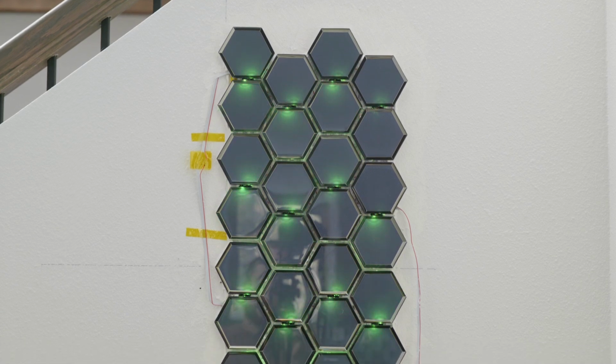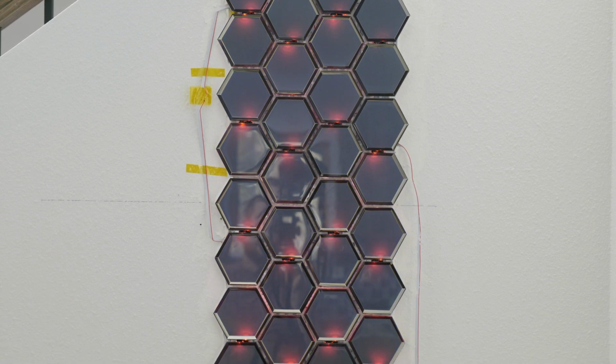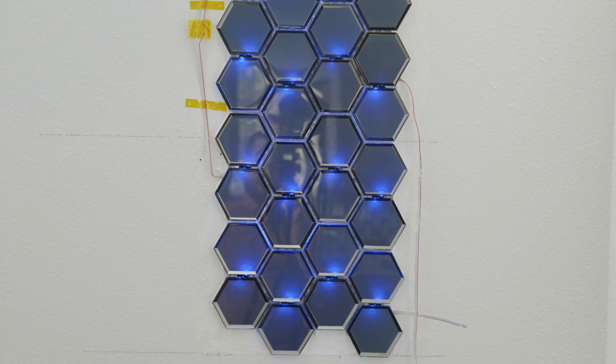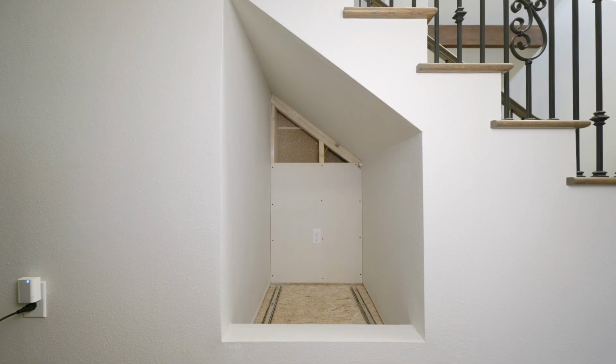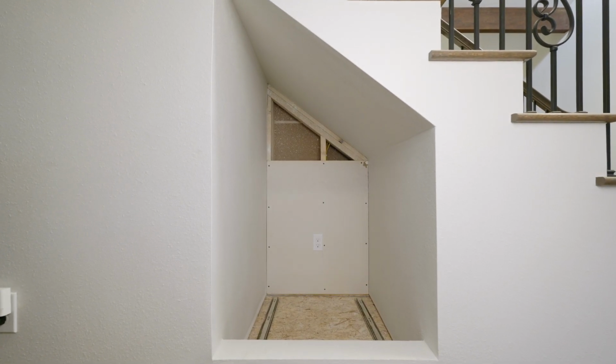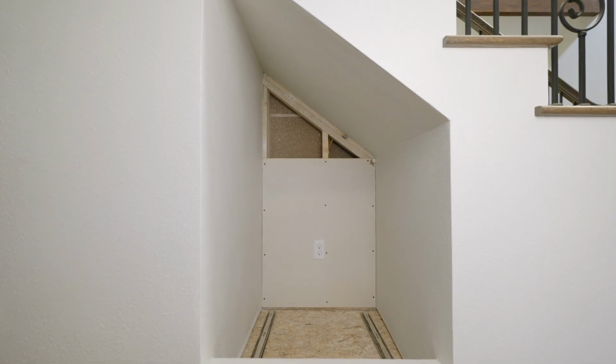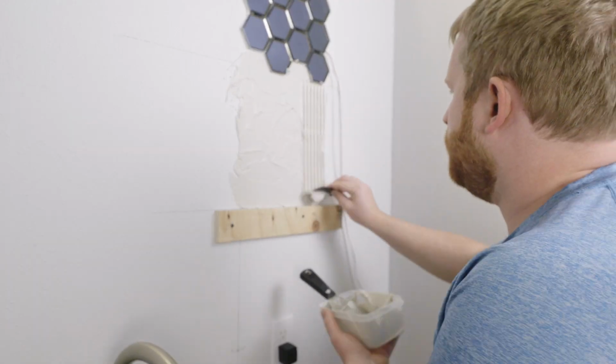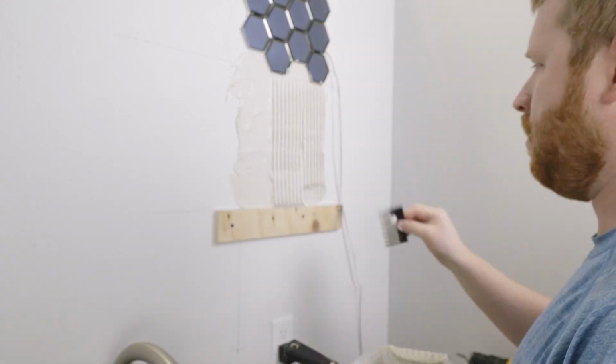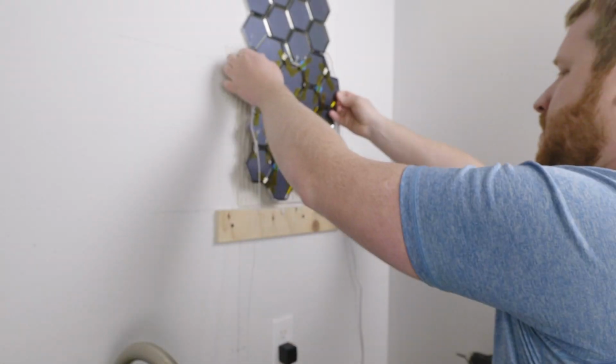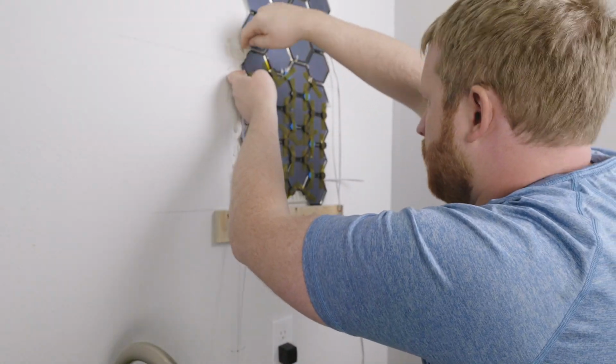I'm just hanging the wires out the side for now, but in the future I will drill them through the wall. This is up against some stairs, so behind this is an opening, which will make a convenient place to hide the wiring and controller. After the thinset dried, I gave the tiles a real quick checkout, and then I installed the second sheet. There's one small issue with how I've got these installed.